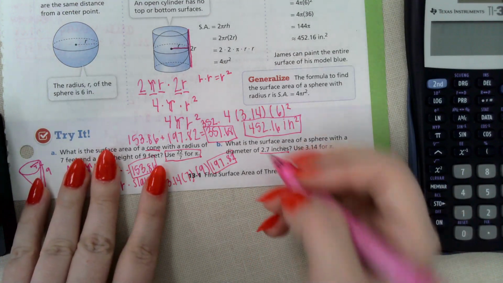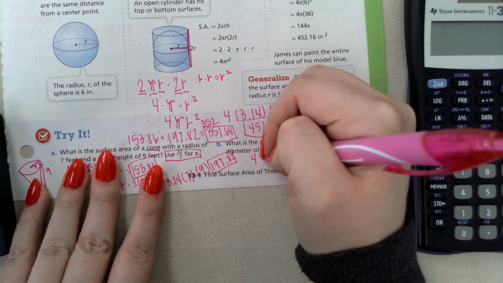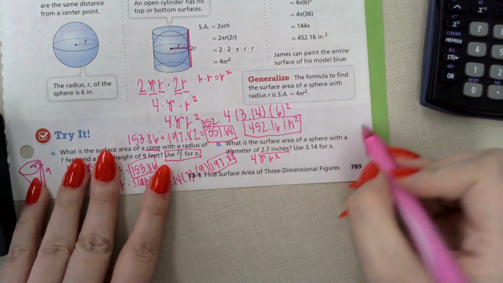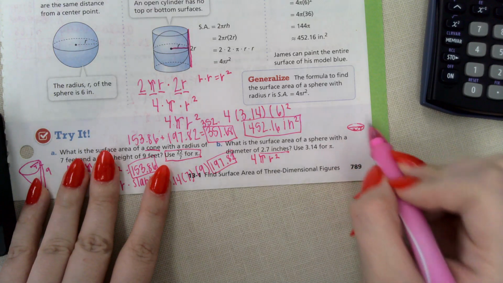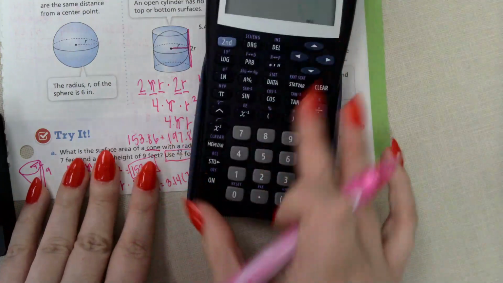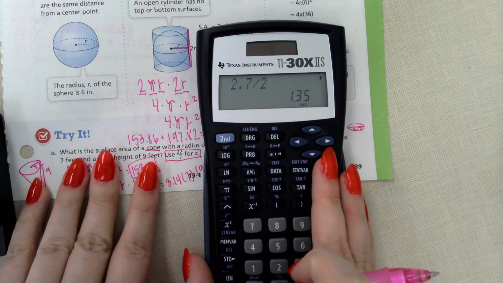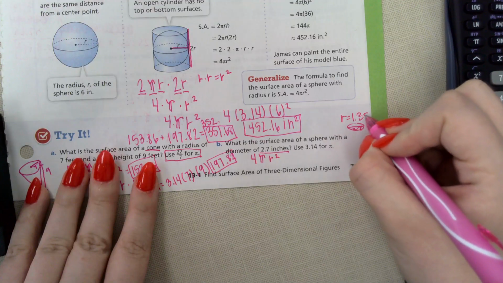And then for B, it says, what is the surface area of a sphere with a diameter of 2.7 inches? I'm going to use my equation that I found up here: 4 times pi times radius squared. My diameter, or the entire thing, is 2.7 inches, so I need to figure out half of that, and I get 1.35. So my radius is 1.35.